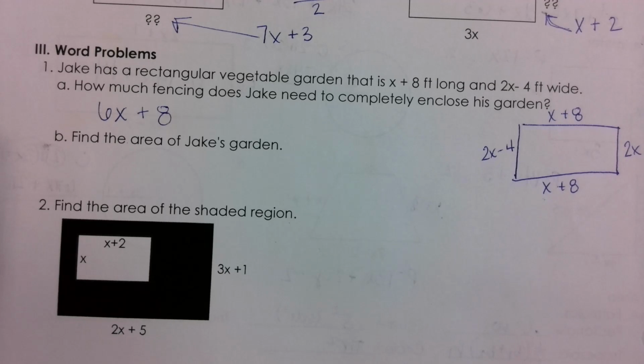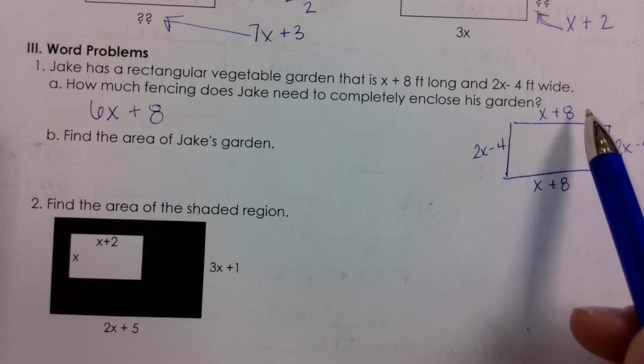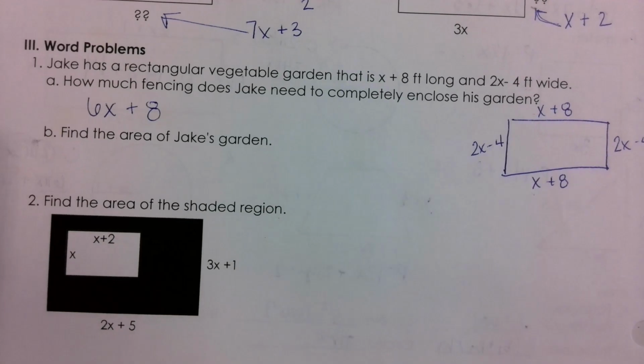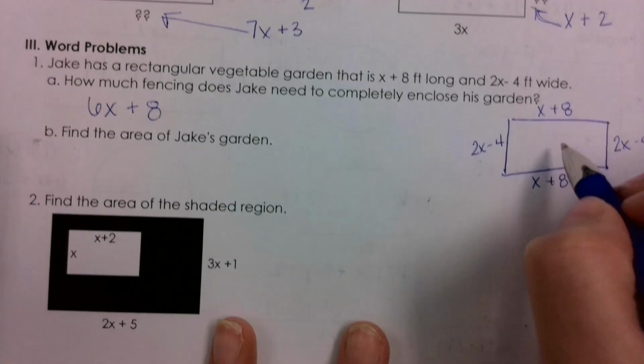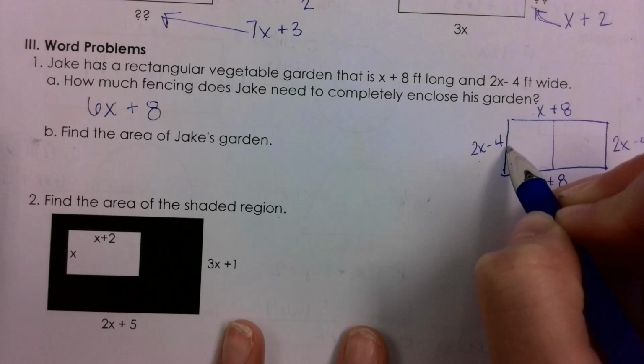Is that alright? Okay, so the next part wants us to find the area. How do you find the area? Multiply length times width. So to do that, you're going to have a binomial times a binomial. What do you have to do to multiply that out? The box. Do you want me to use the box we already drew? I think I'm going to. If yours is too small, then you don't have to.